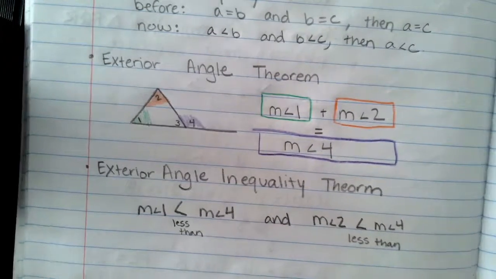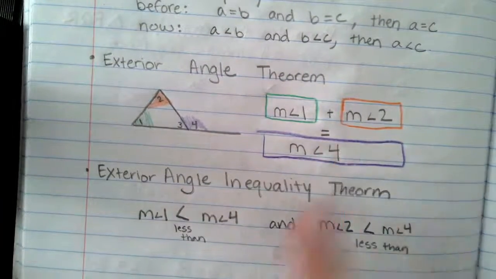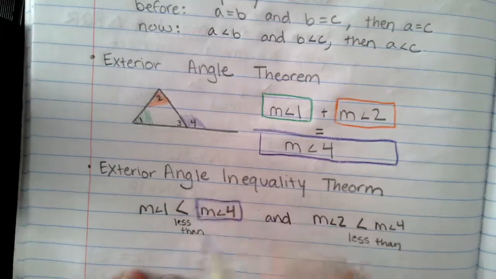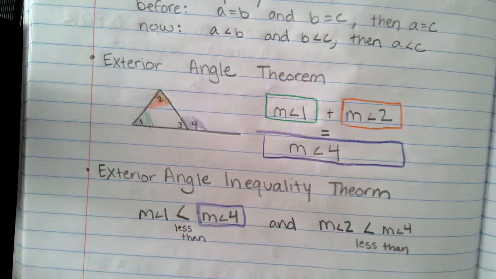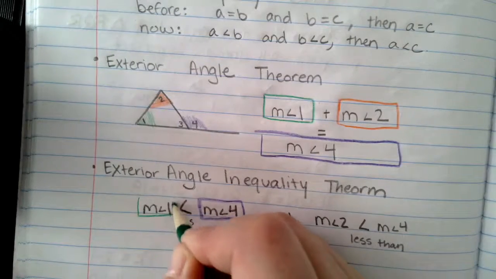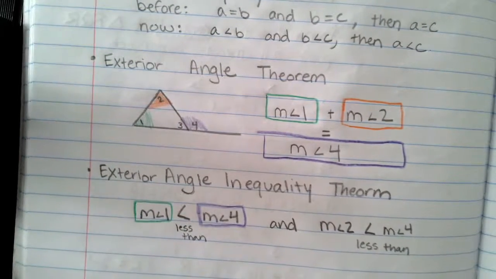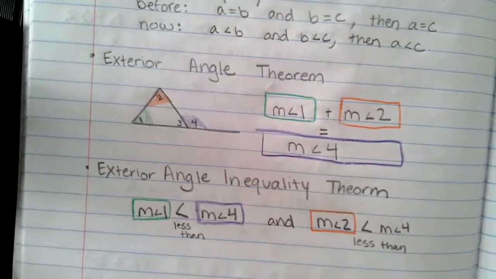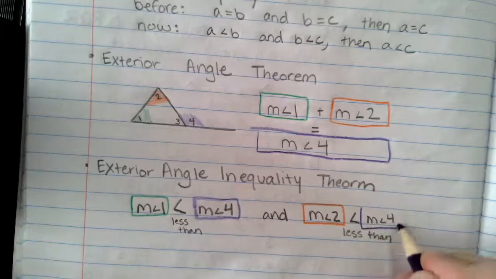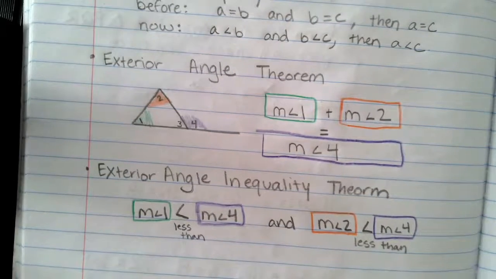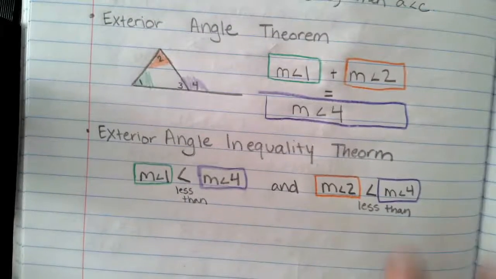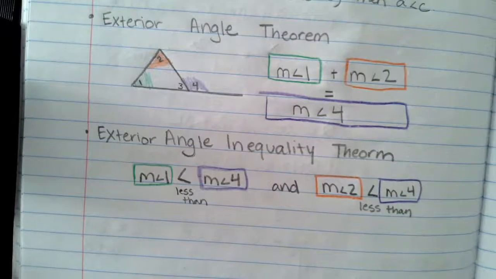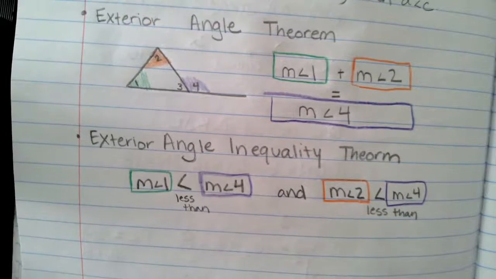And I'm going to color code those again just the same as we did up here. So the outside angle is going to be bigger than either of the inside angles, because those two together have to have each other in order to make it equal to 4. So as soon as we take 1 away, they're smaller.